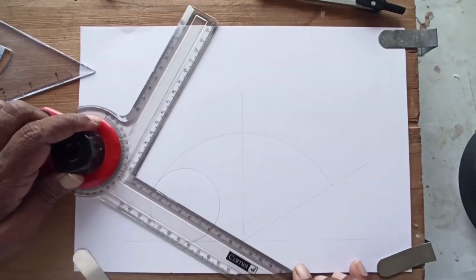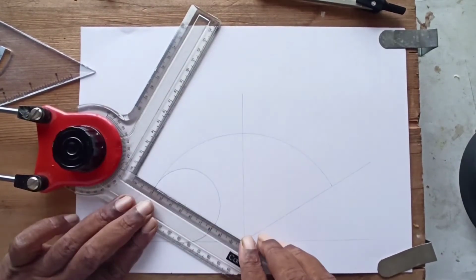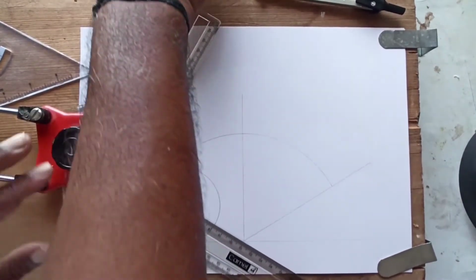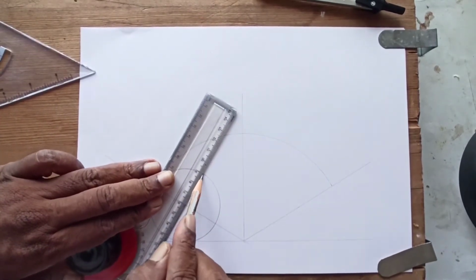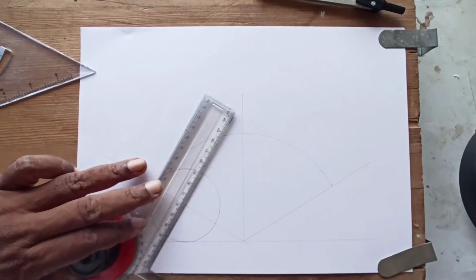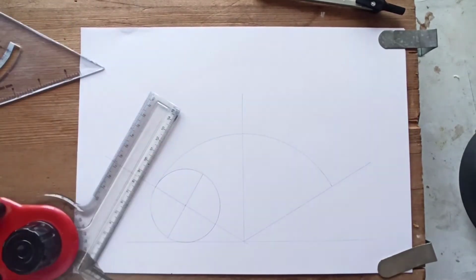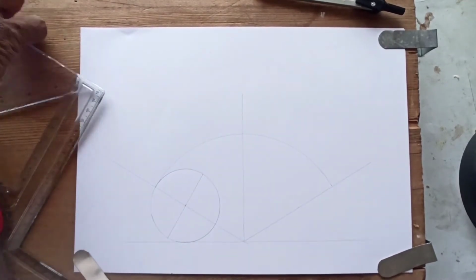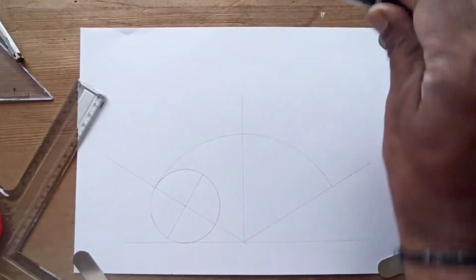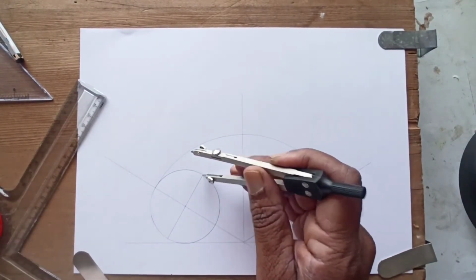Now let us have another axis for this circle by drawing a perpendicular line to this. This is the perpendicular line, and then I am going to divide the circle into 8 equal parts. That means I can bisect this angle as well as this angle.